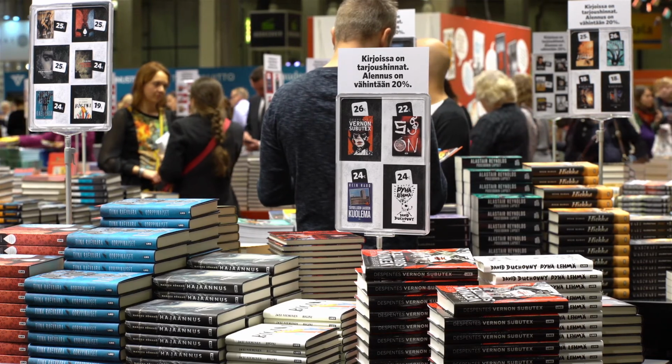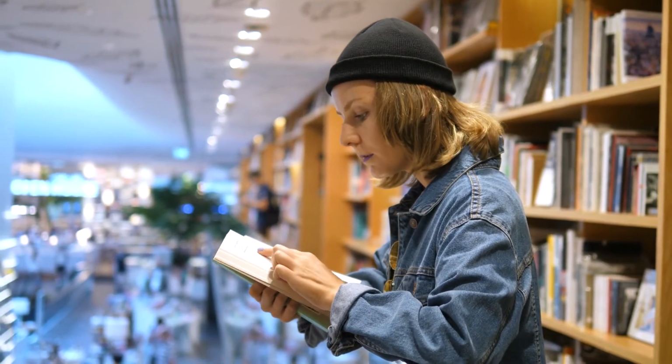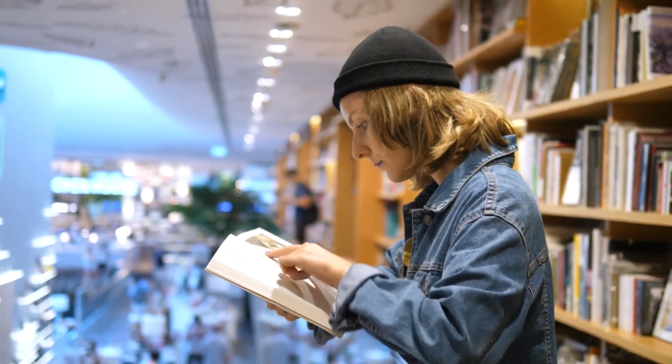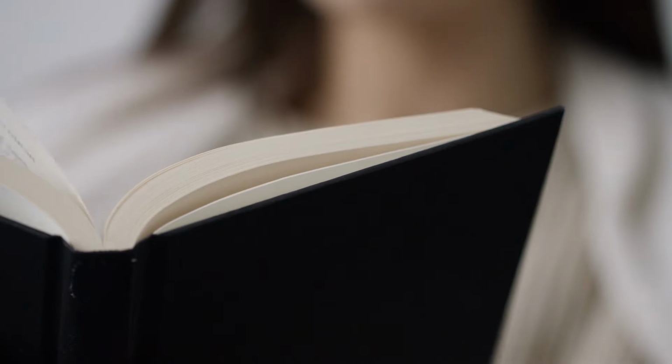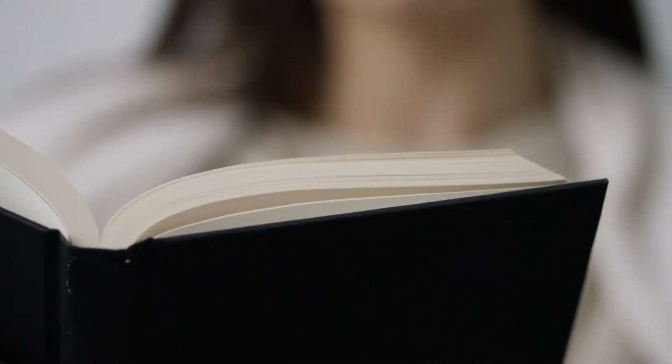It's not that you're a very deep book reader, but oftentimes you buy one book. So as you don't buy it so often, you don't need to plan it separately, but it can be planned in the pocket money.